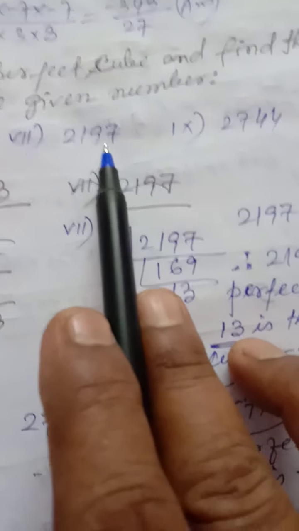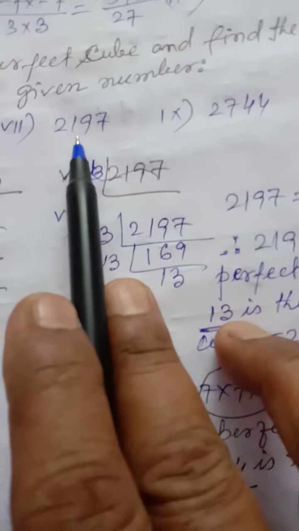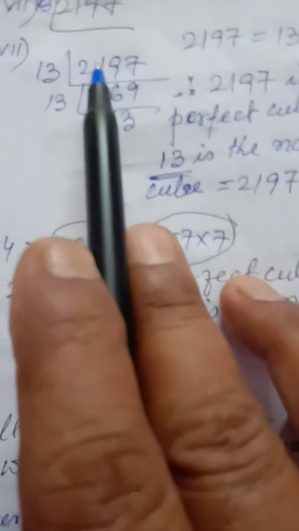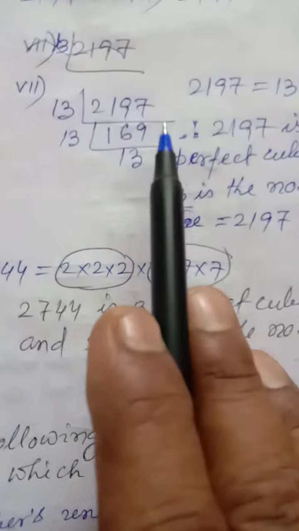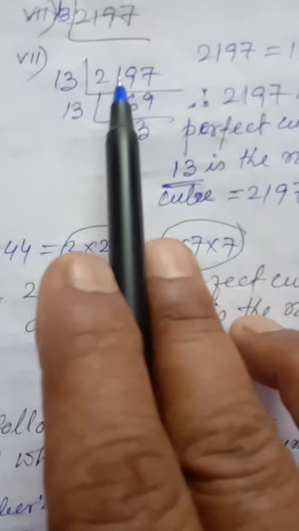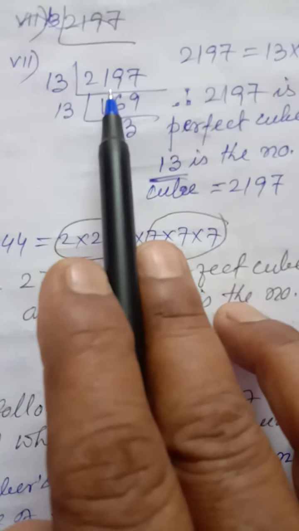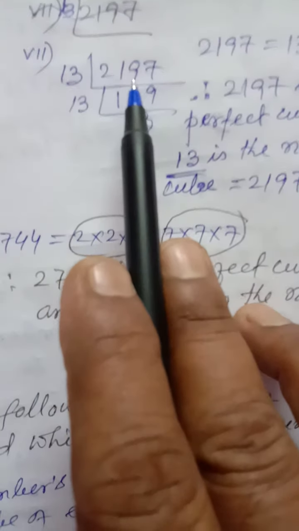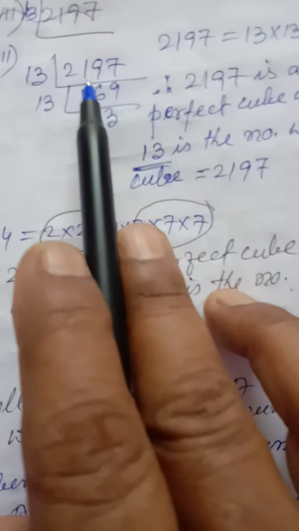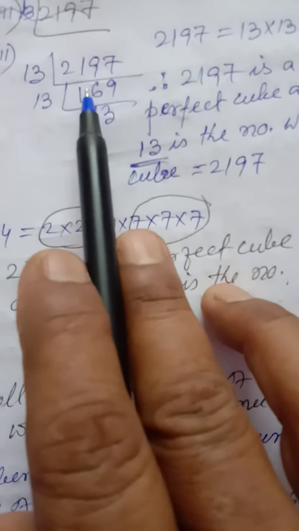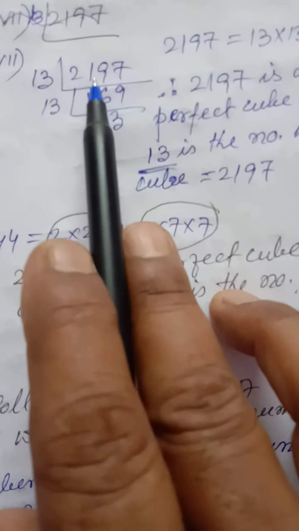You split this number into prime factors. If you split this number, 2197, see children, when you are dividing a number to make it a product of prime factors, don't stop. I have said this several times in class, don't stop at 5, 7, 11, even 13, then 17, even 19, go on, because you never know, the cube might be lying at 19. If you tried up to 11 and got tired and left it, you will say it's not a perfect cube, and then it will be wrong for you.